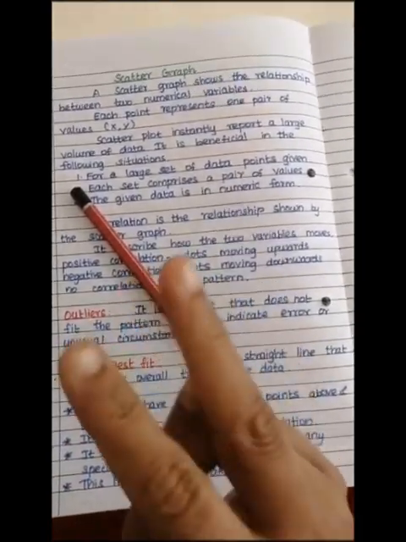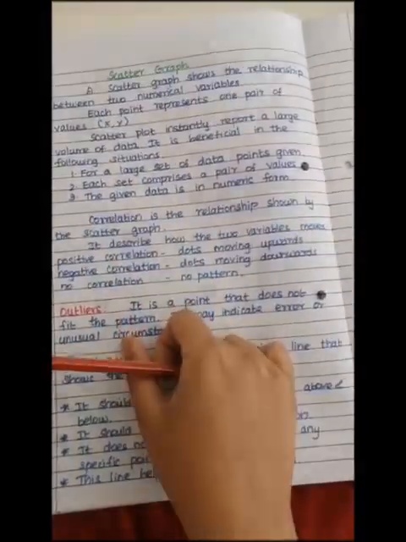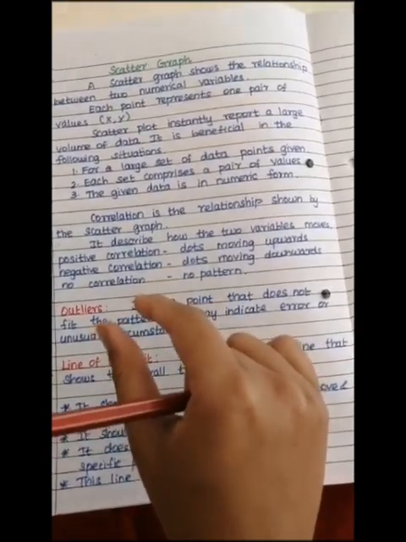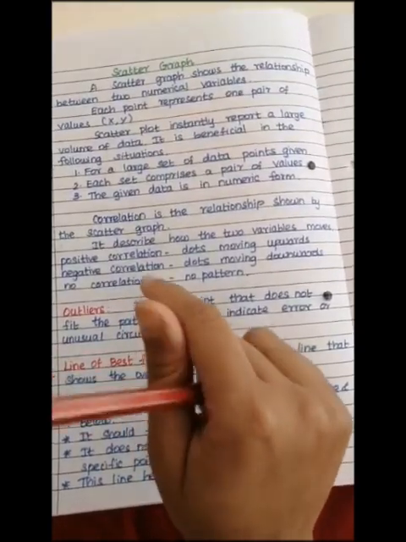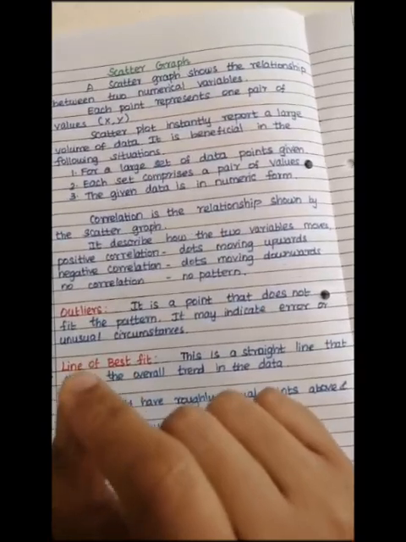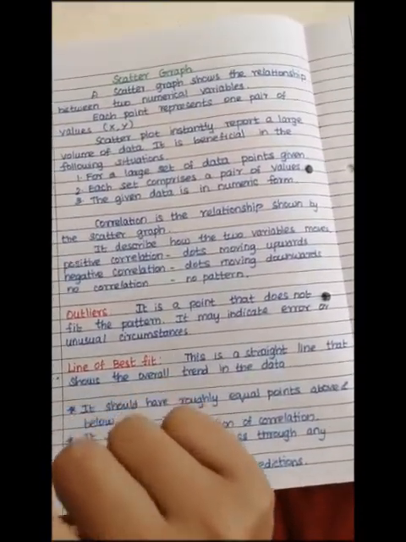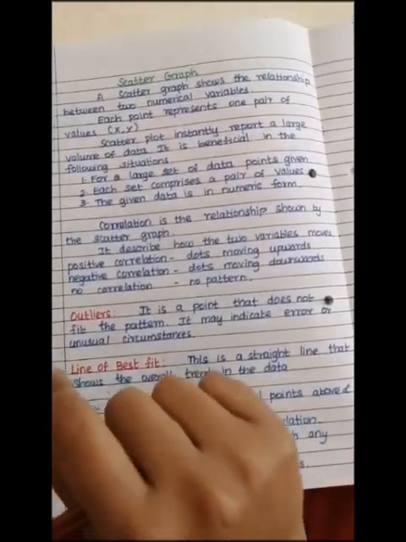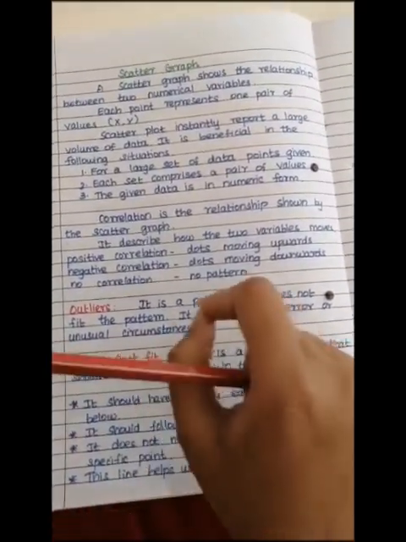A scatter graph means two pieces of information that belong together. For example, if you measure hours of revision and test score for each student, each student gives you one plot. That is the scatter graph. Low marks go with less revision and high marks with more revision, and all the points will scatter somewhere in the graph. That is called a scatter graph.